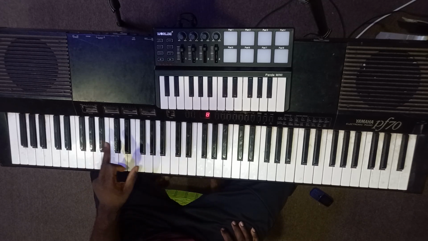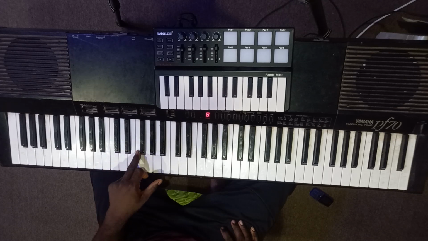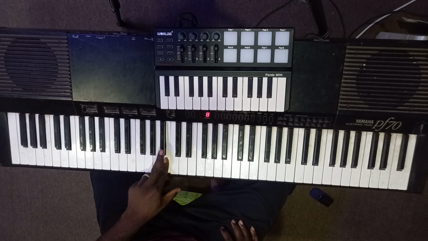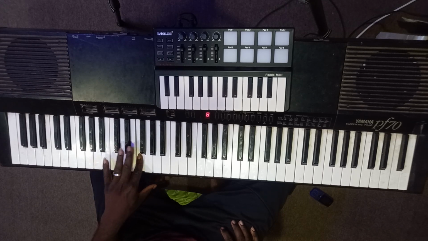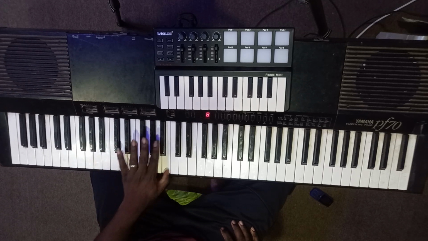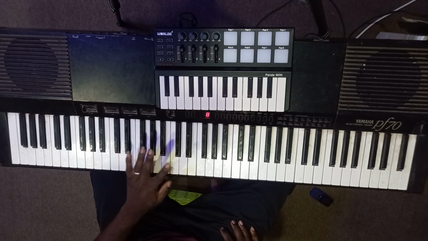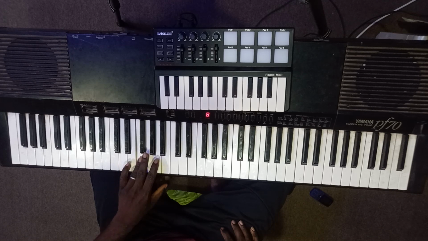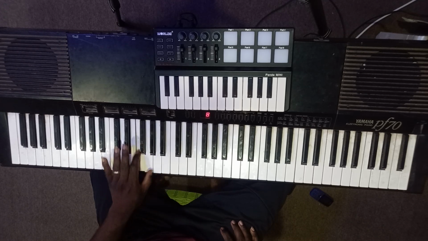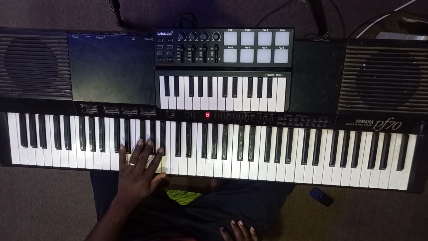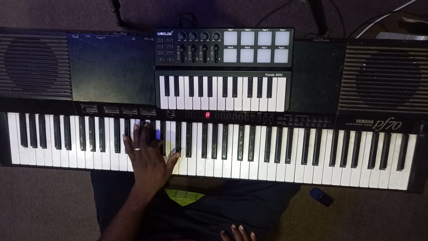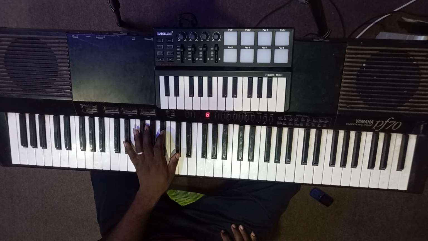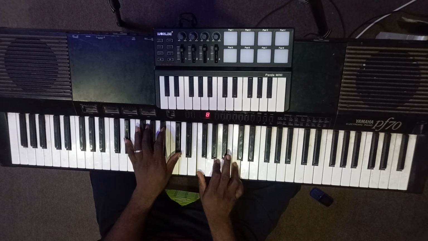But the Lydian dominant scale actually has a sharpened 4th and then a flattened 7th. So we have a 1, 2, 3, 4, 5, 6. Right, so that is that.